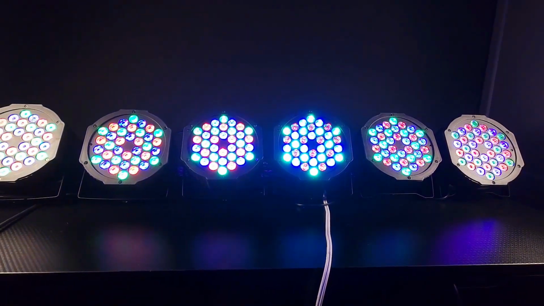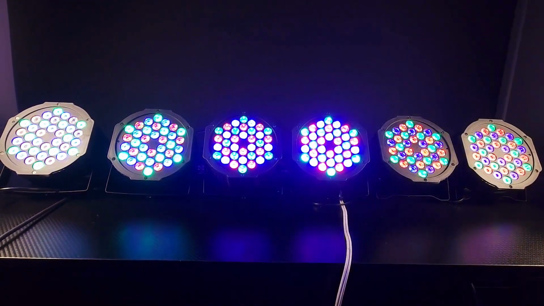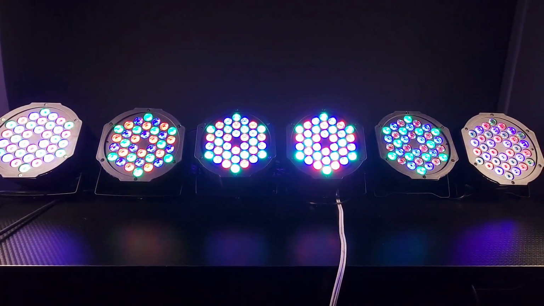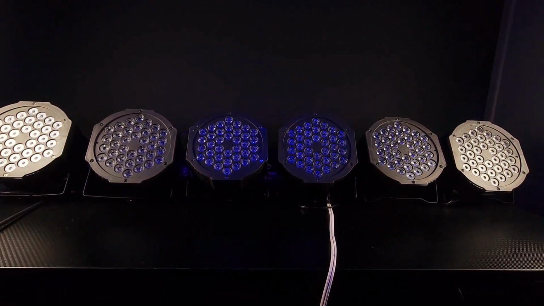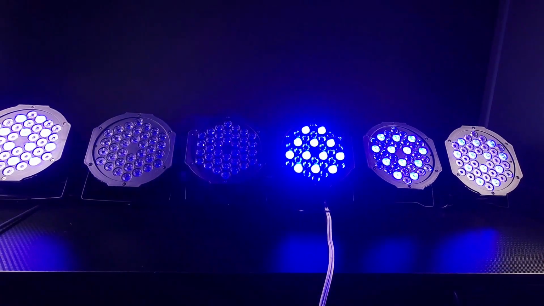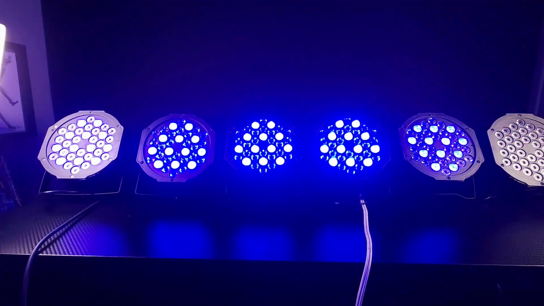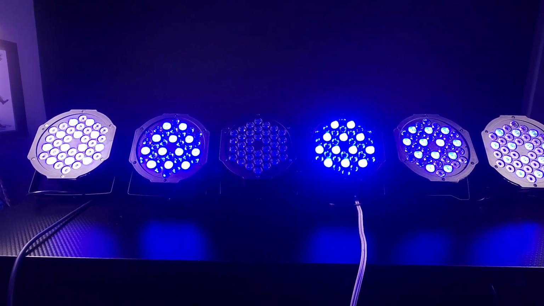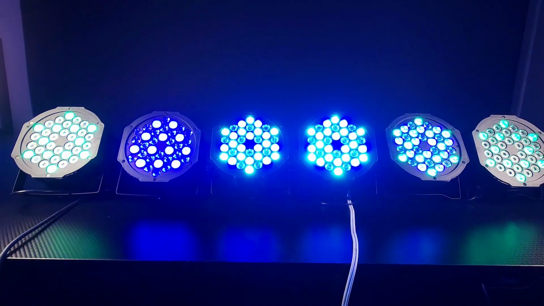Here's Rainbow Swap 2 without a chase on it. Here's Blue Step. Here's Green Step and Blue Step.